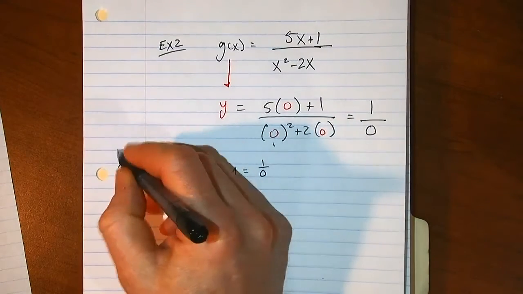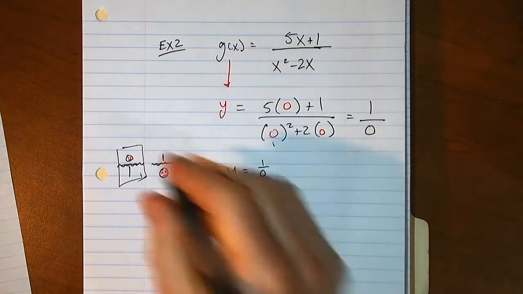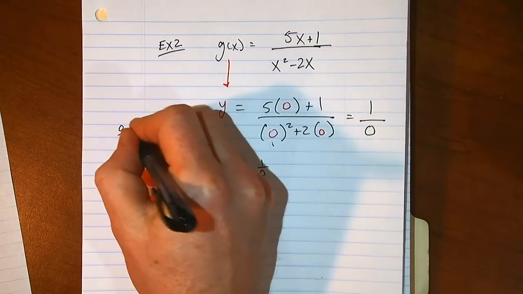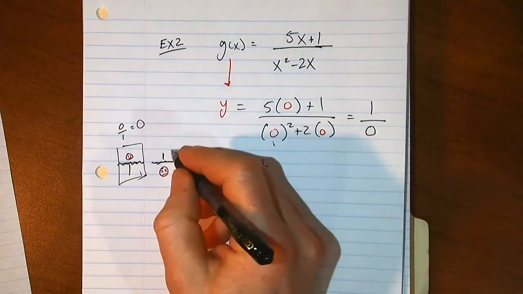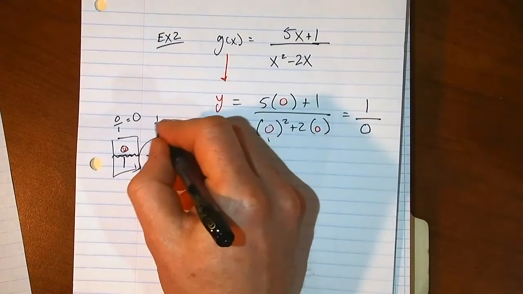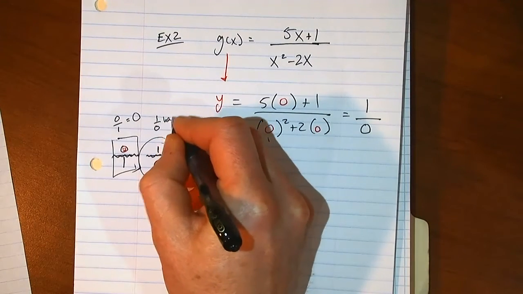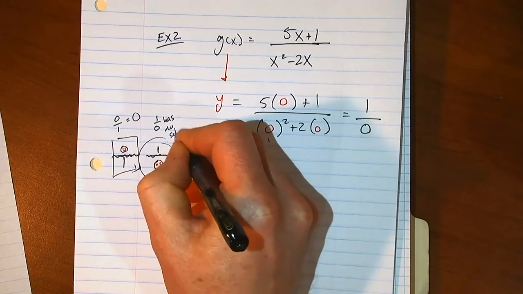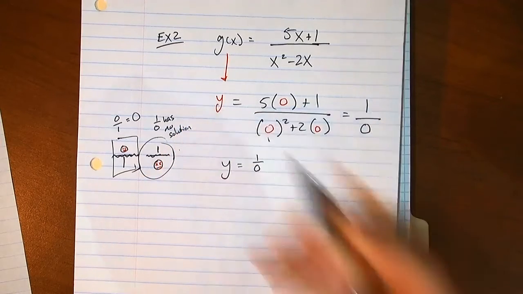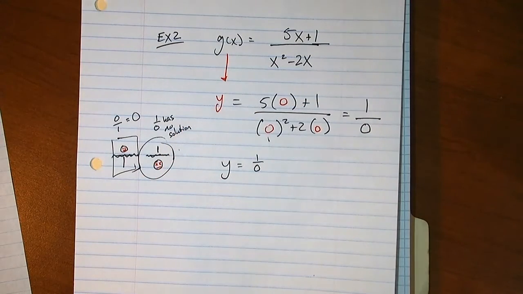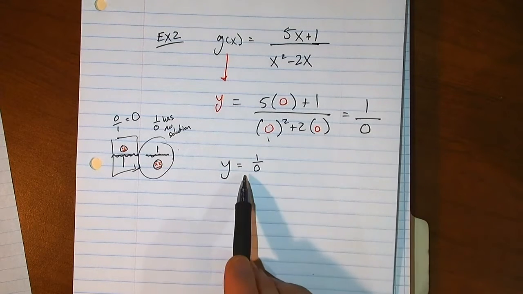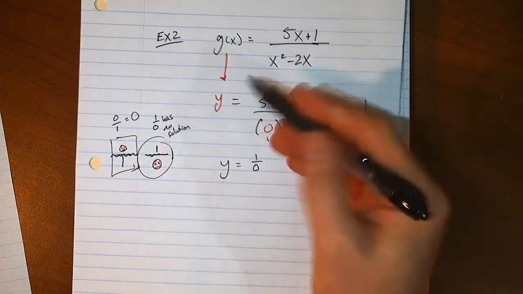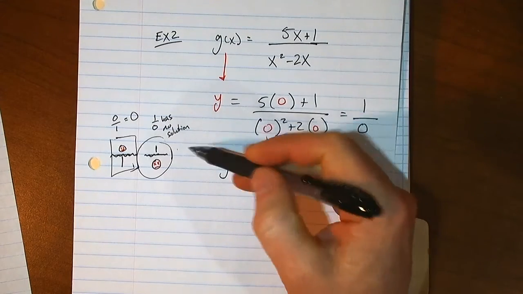So this is the kind of problem we can do. 0 divided by 1, that equals 0. But this is the kind of problem that we can't do. You can't divide things by 0. Okay, so that's just a quick reminder of stuff that you probably already remembered from pre-algebra. But bottom line, that's what we have here. We have a situation where we're dividing by 0, and you can't do that.